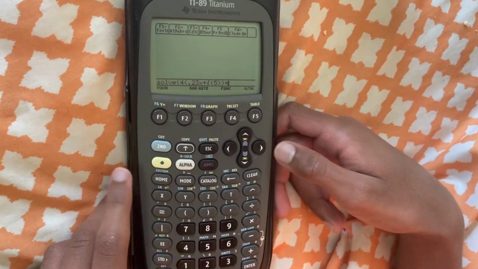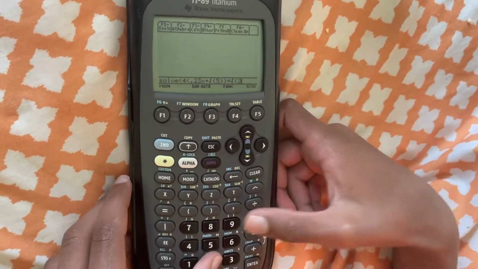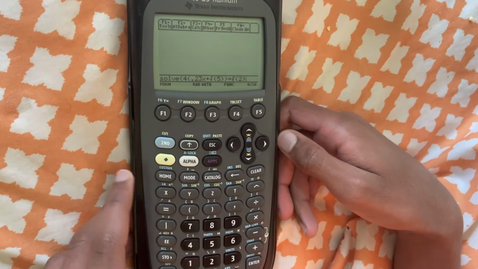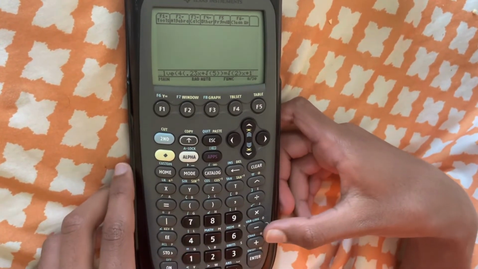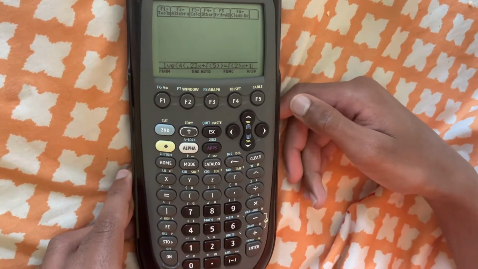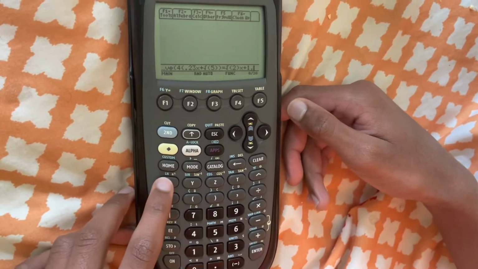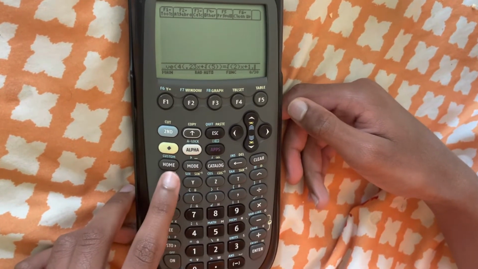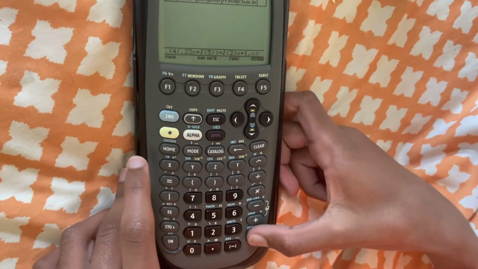And now we want that whole thing to be equal to, so we're going to click equal to, root 2 x plus 1. And now that we wrote the entire equation, we have to put a comma, and now we want to tell it what variable we want it to solve for. So we want it to solve for x, and now we'll close the bracket and enter.